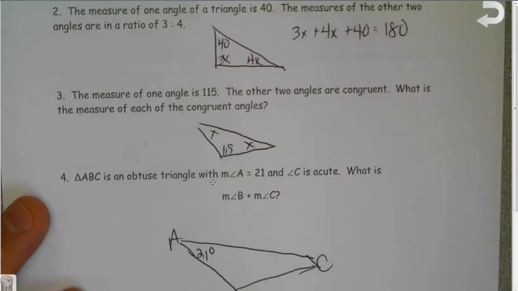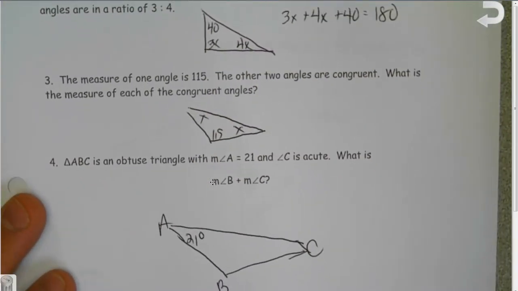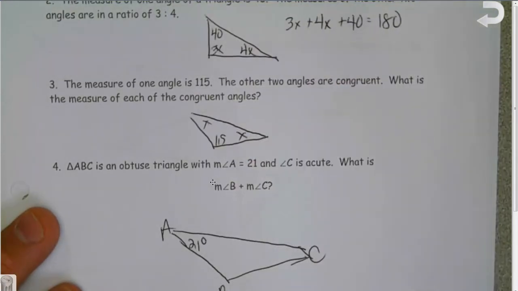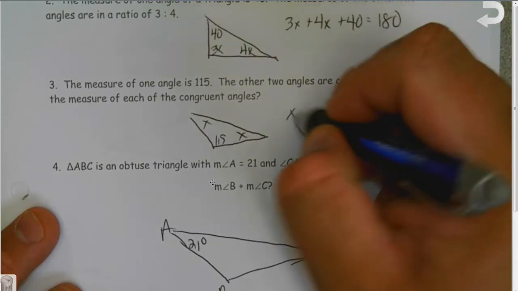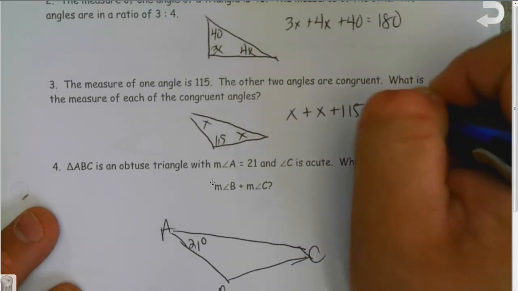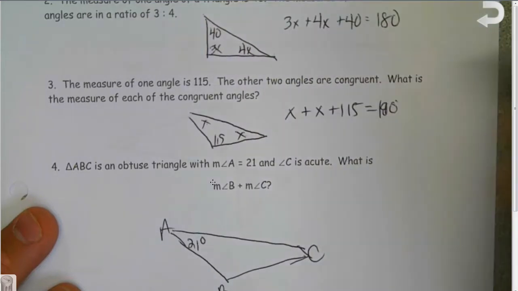In number 3, we get the measure of one angle is 115 and the other 2 angles are congruent. So they're both x and x. So in order to solve this one, we're going to do x plus x plus 115 is equal to 180. Go ahead and solve for x and tell me the measure of those 2 angles.